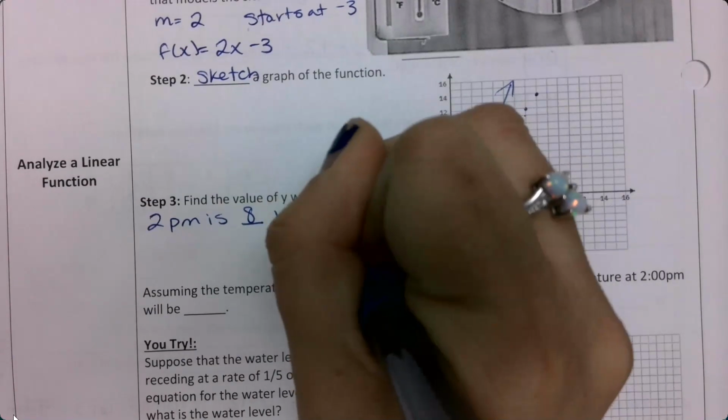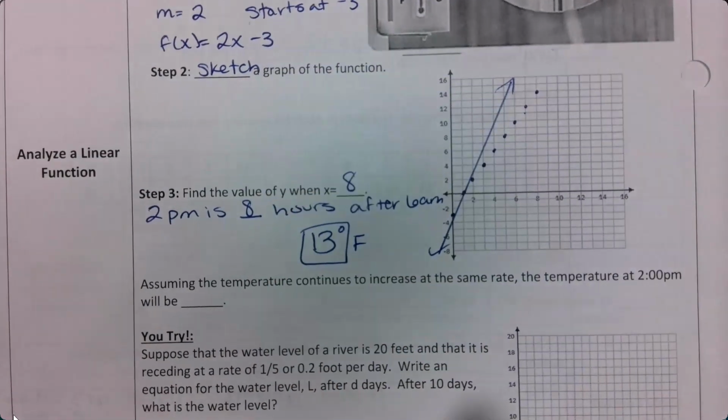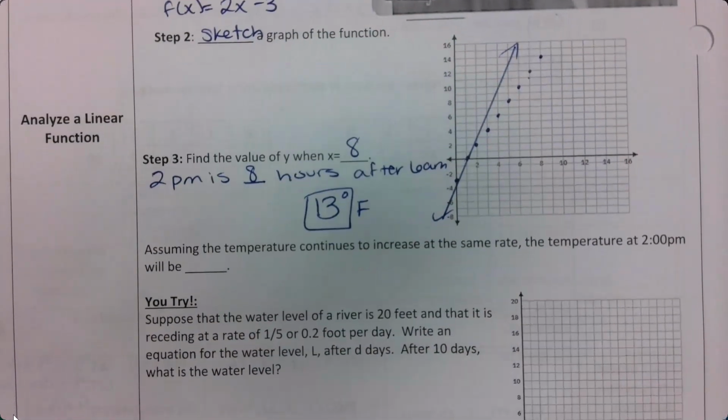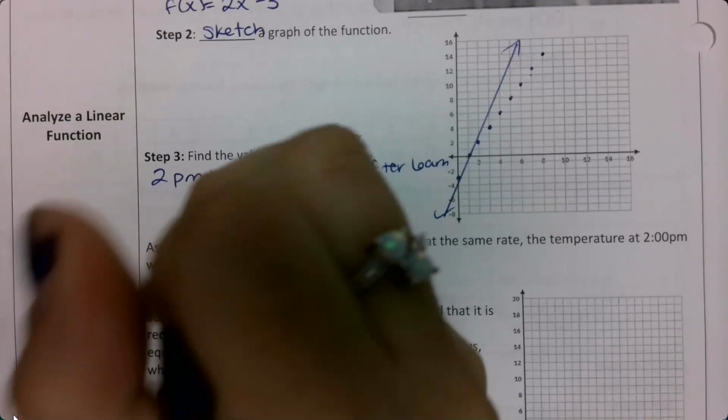Oh wait, this is degrees Fahrenheit. So, assuming the temperature continues to increase at the same rate, the temperature at 2 p.m. will be 13 degrees Fahrenheit.